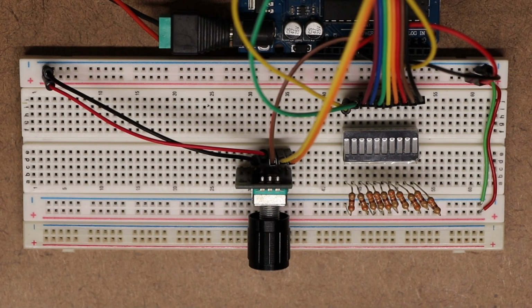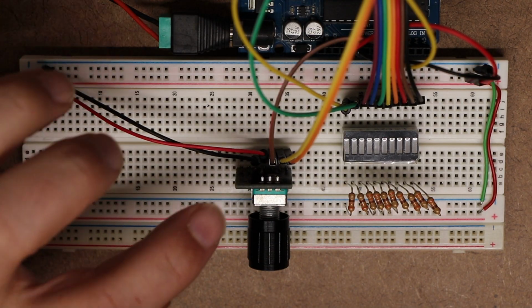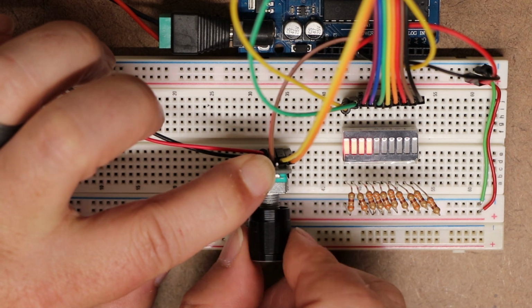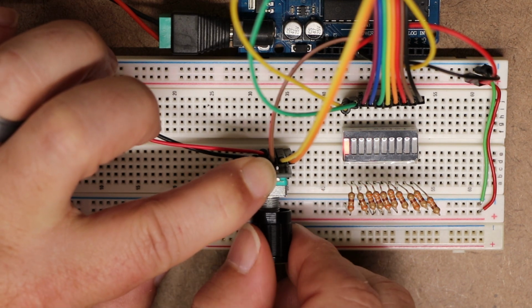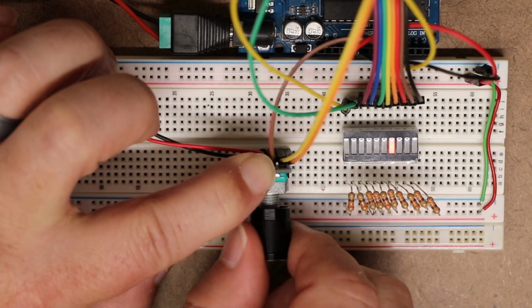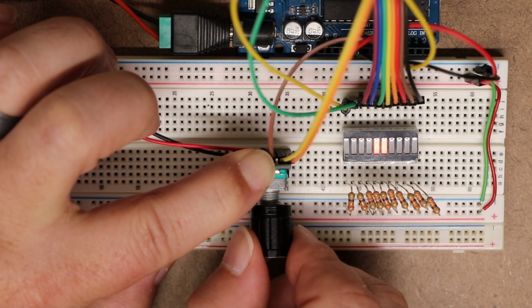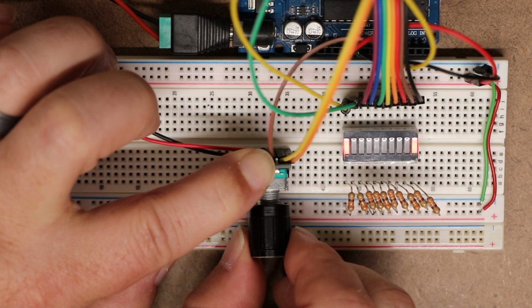Alright, we've got our sketch uploaded with the new version. Our mode 3 is included. We've got power turned on. Let's go ahead and test it out here. Mode 1 is still working correctly. Mode 2 still working. And mode 3. That's pretty cool.